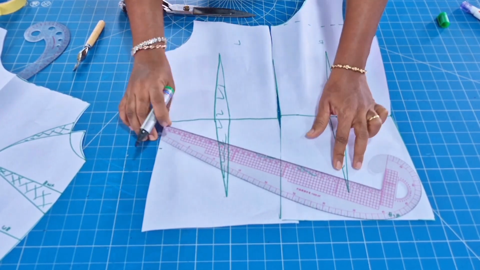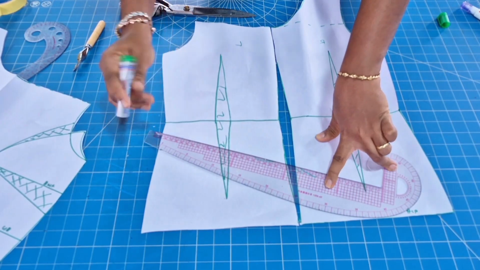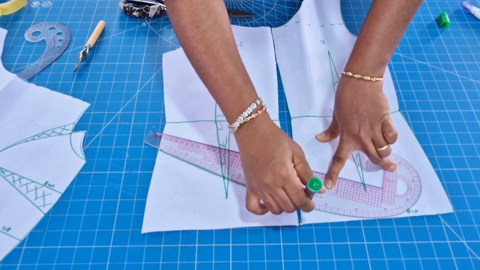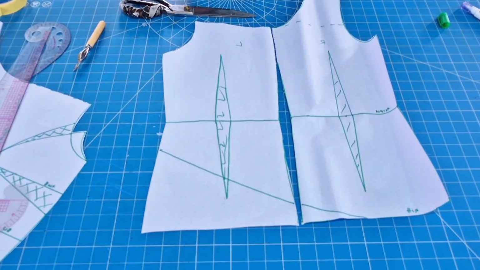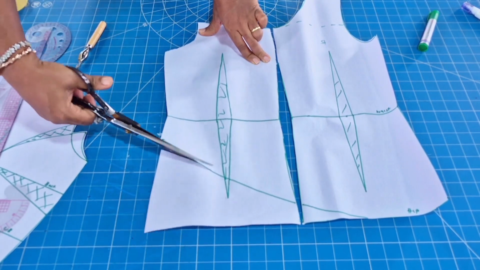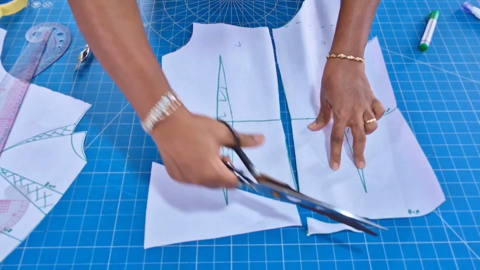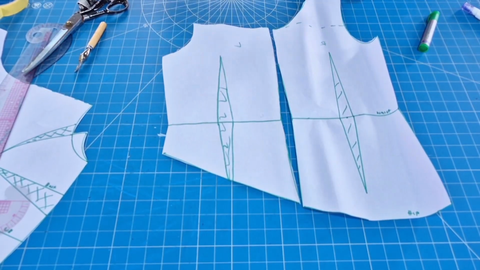So now I had to go up there by the side. You can see how I marked that area. From the waistline, you can come down by about 2.5 to 3 inches and form a curve, just as you can see me do in this video. So now you go ahead and cut out this part. I cut out, I don't need it anymore.